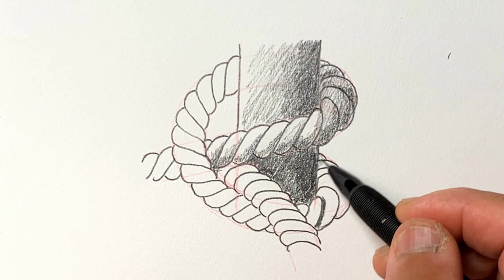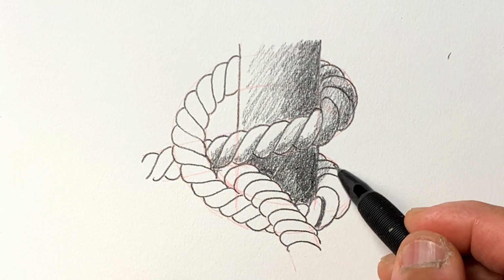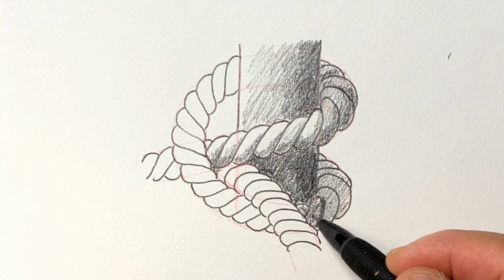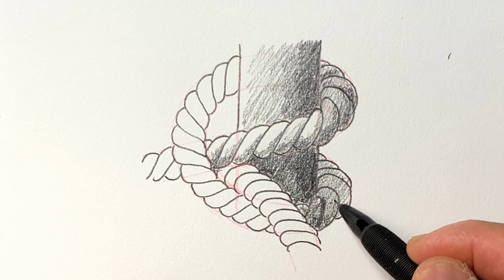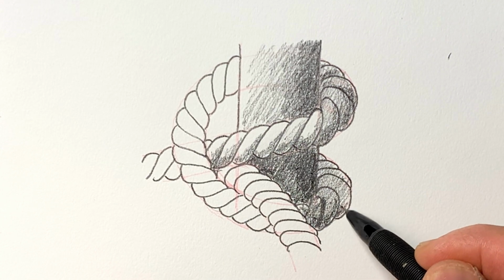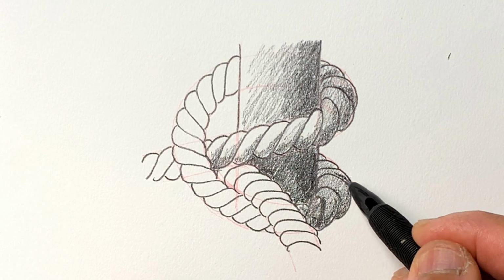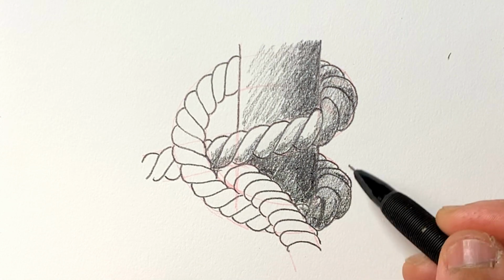And again, this part right here will be darker. Let's just go ahead and shade that whole thing and fine tune it a little bit with some added darker values to make it more three-dimensional.